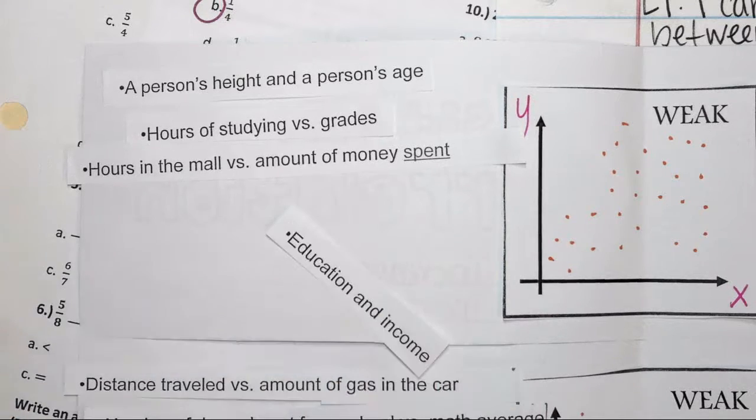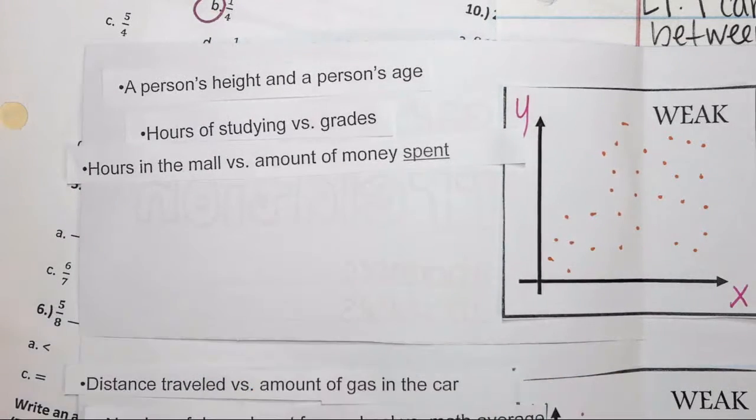All right. Generally speaking, education and income. Positive. Positive. Unless you're my dad and you own your own business. And he didn't go to college. Because he was poor.